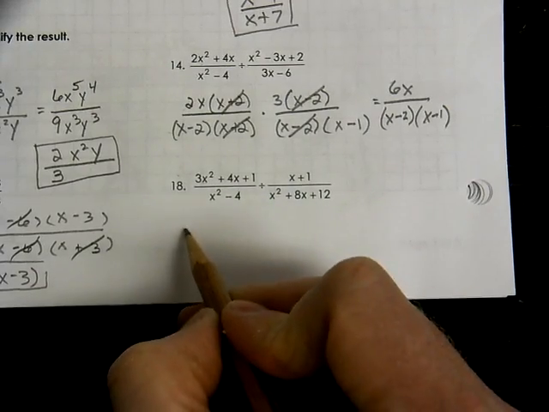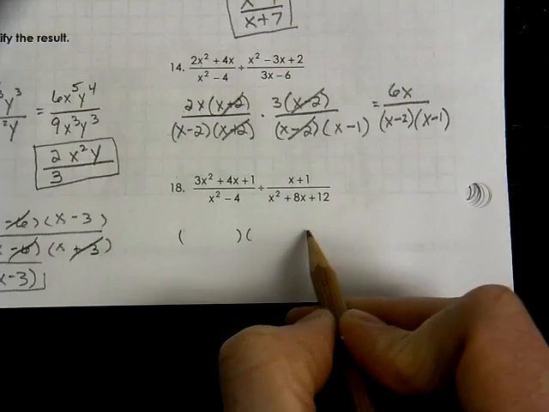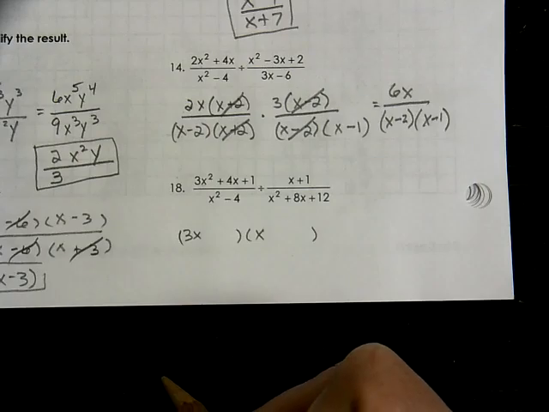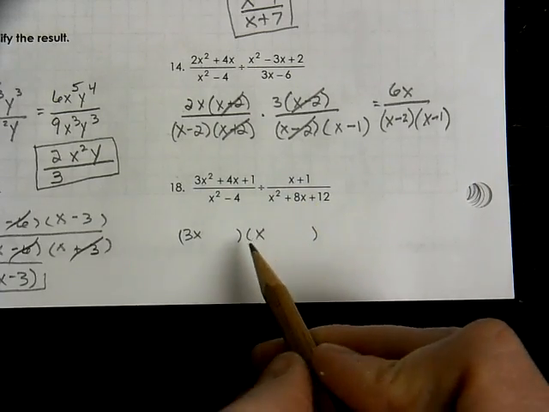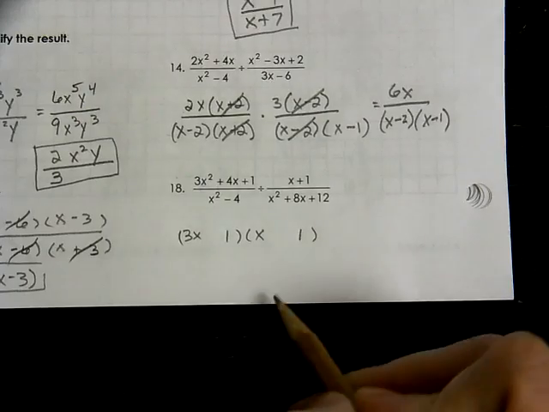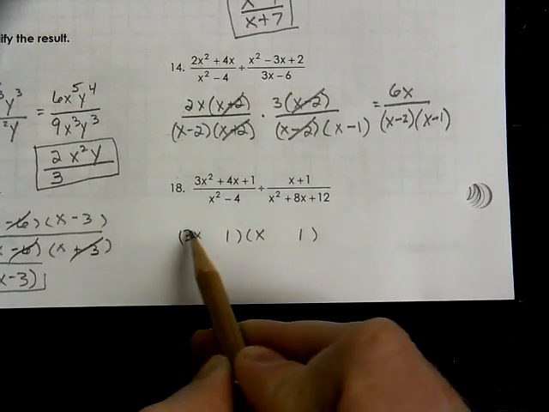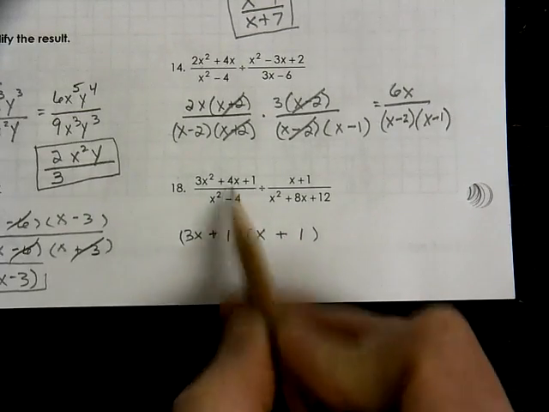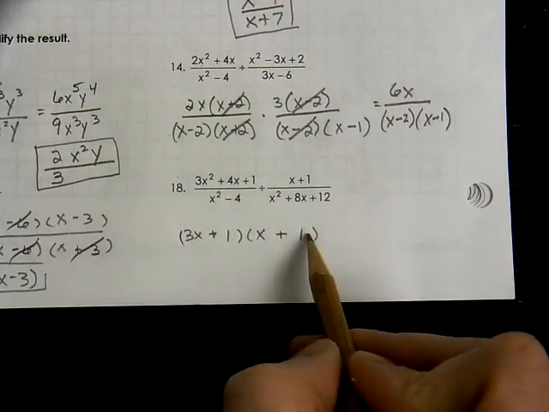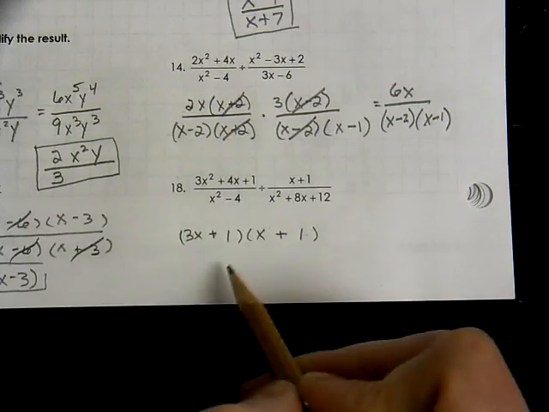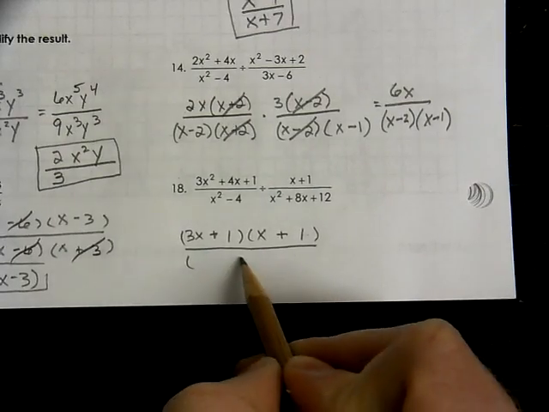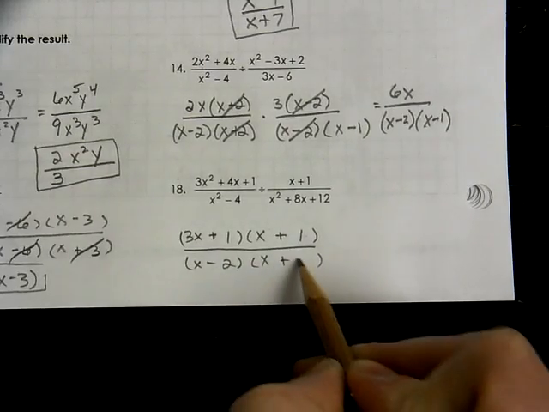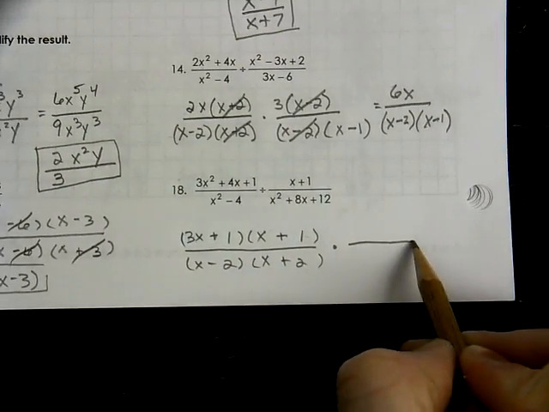Okay. Here we can factor this one maybe by a guess and check. What multiplies to be 3x squared has to be that. What multiplies to be 1 has to be 1 and 1. 3 times 1 is 3, plus 1 more makes 4. So when you FOIL this out, you're going to get the same thing as your numerator. Multiply by the reciprocal.